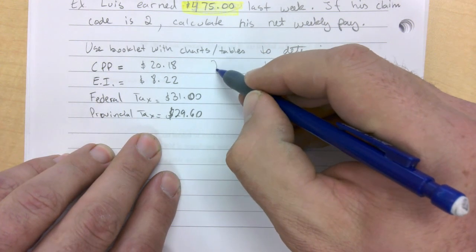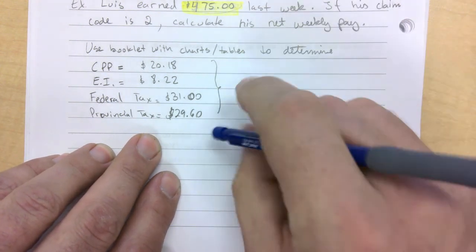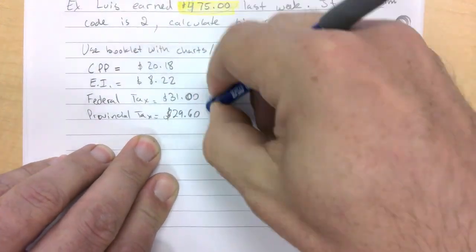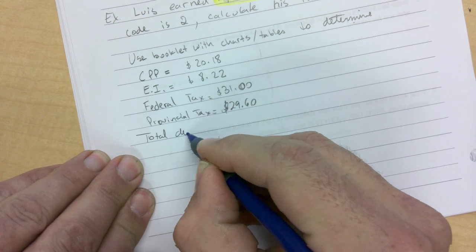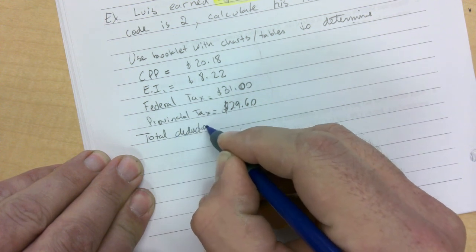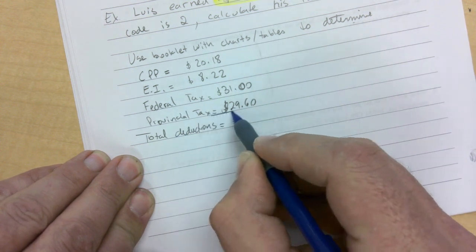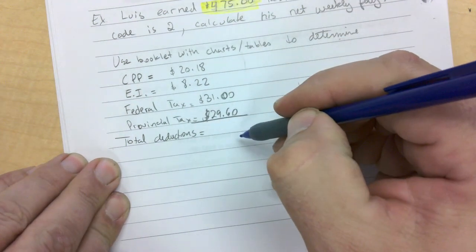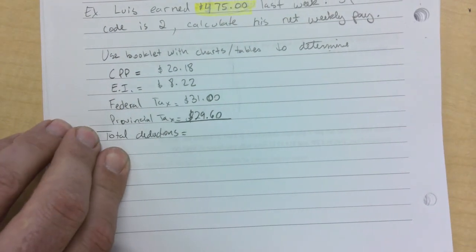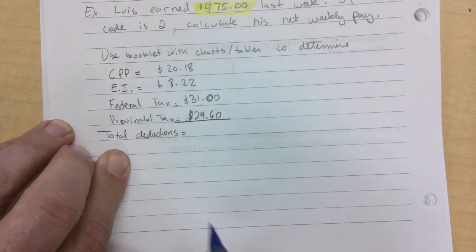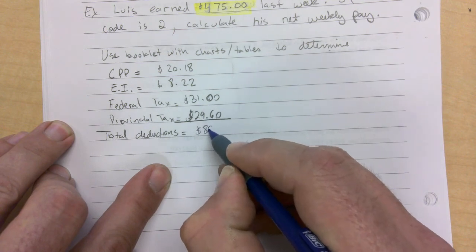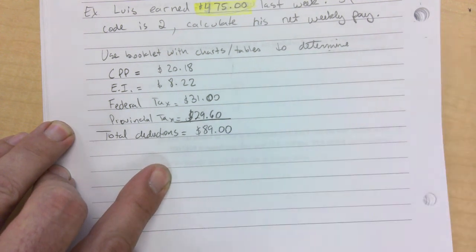I will say this. Let's do it this way. It's going to look better like this. Total deductions, and we're going to make a line here and add them all up. So 20.18 plus 8.22 plus 31 plus 29.60. $89, right on. It's an exact amount.